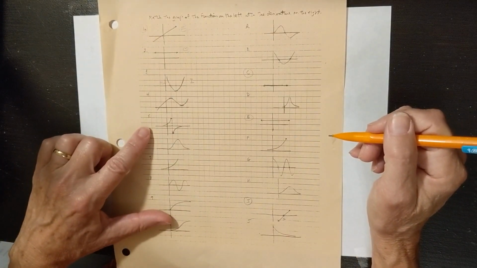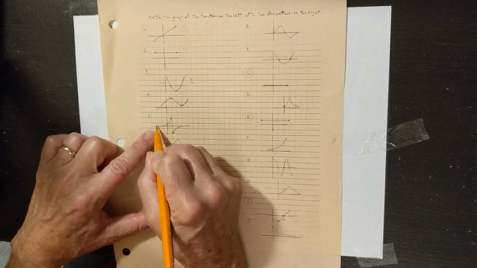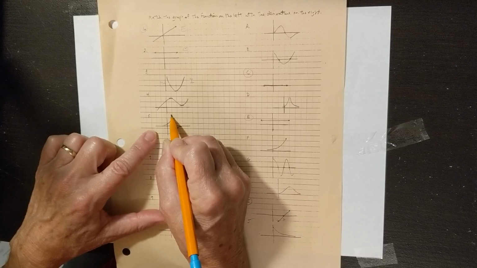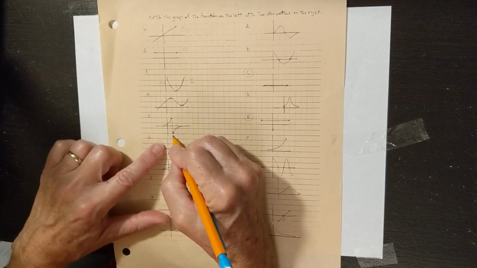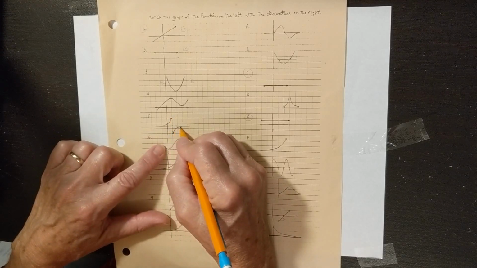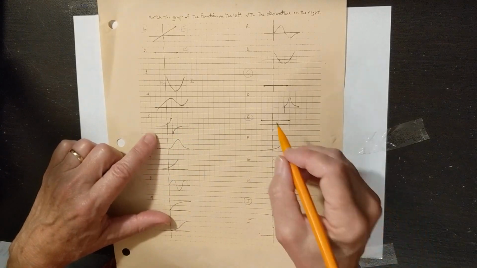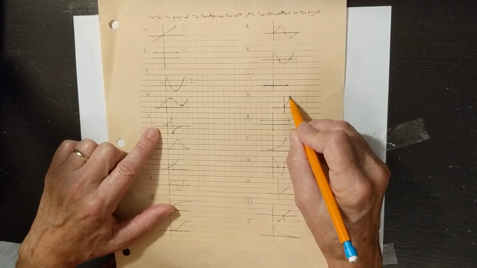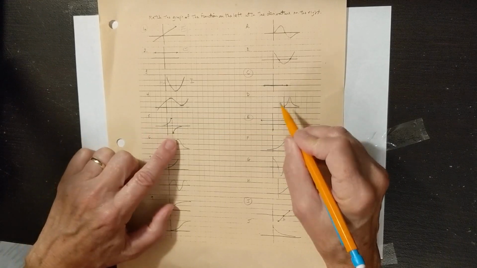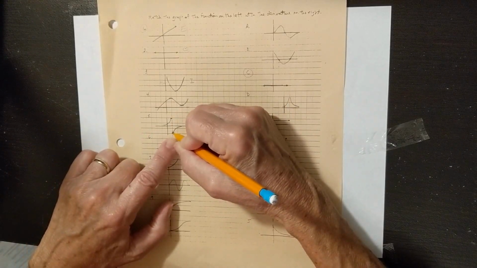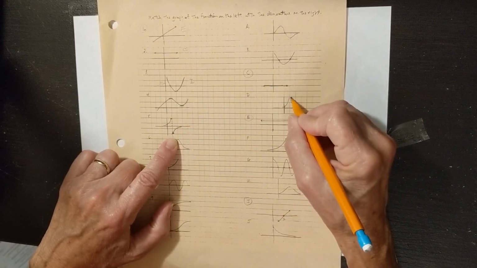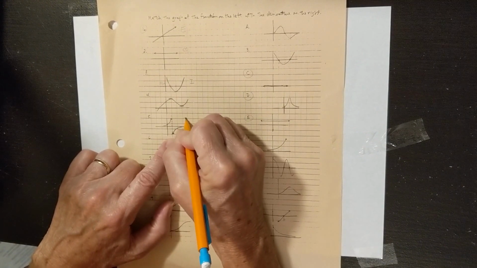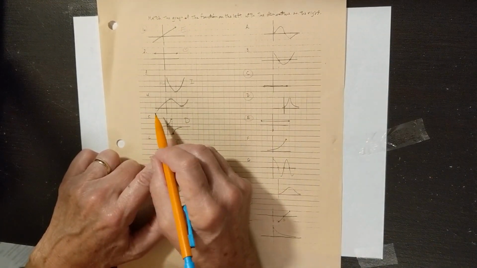Let me skip you. Let's look at 5. This one, the slope is close to 0, and then it turns positive, and then it goes very positive. And then the slope here is very positive, and then it goes close to 0. So let's look over here. It's close to 0, and then it goes very positive. And then the slope, remember, it's very positive, and then it goes close to 0. I'm going to call this one D.